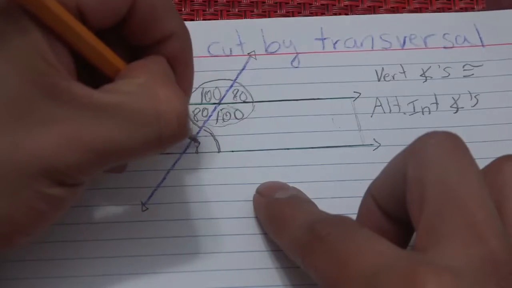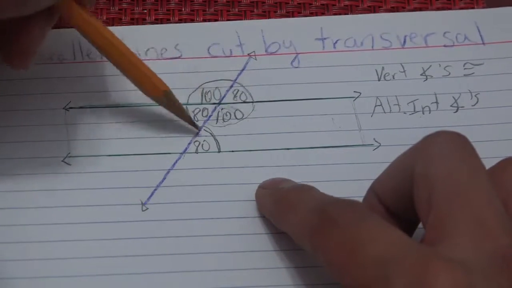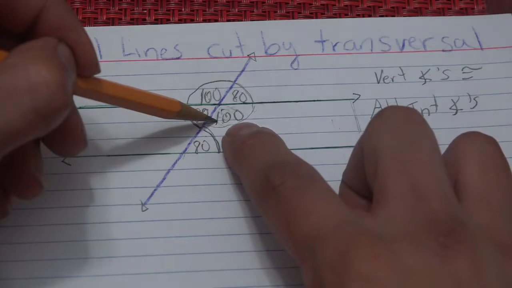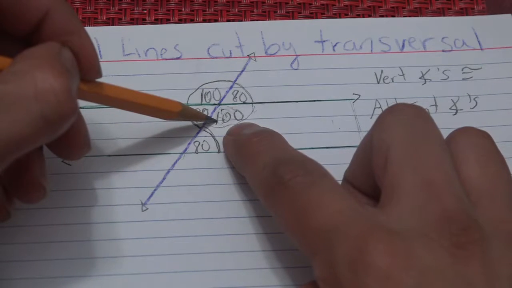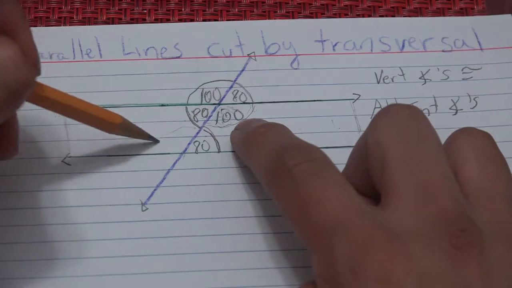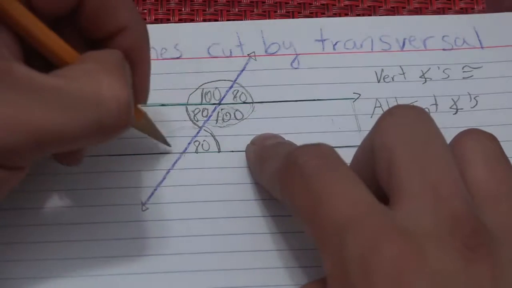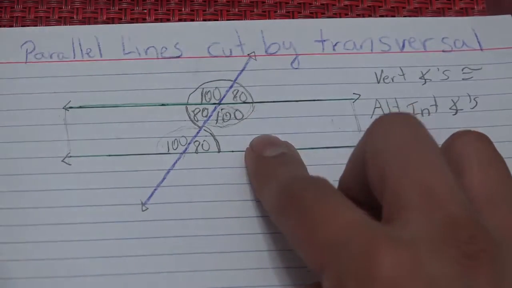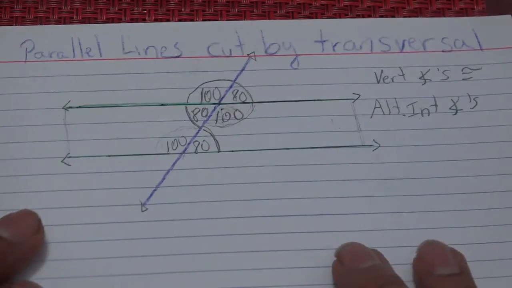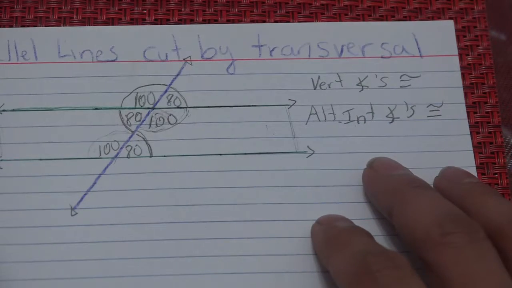Correct, 80. Oh, nice. Okay, let's take a look at this angle right here. This is an obtuse angle. This is 100 degrees. So let's take a look at what will be the alternate interior of this angle. That will be right here. See that? Okay, so then this will also measure 100 degrees. So our conclusion is that alternate interior angles are congruent. Beautiful. Okay, what else do I need to know?